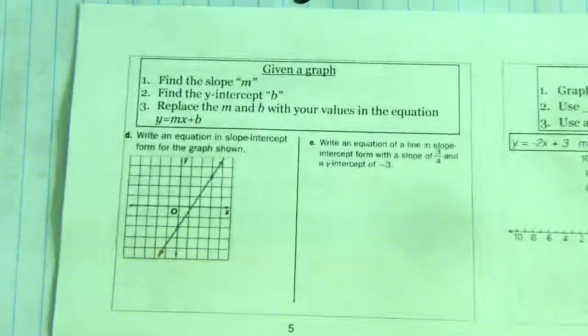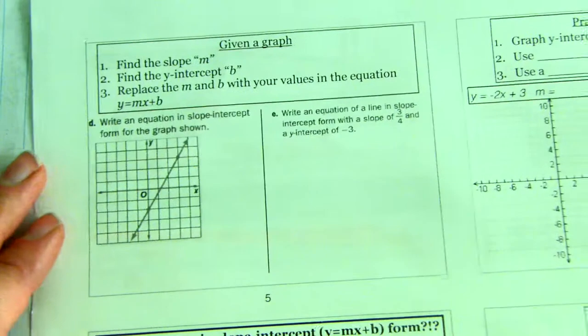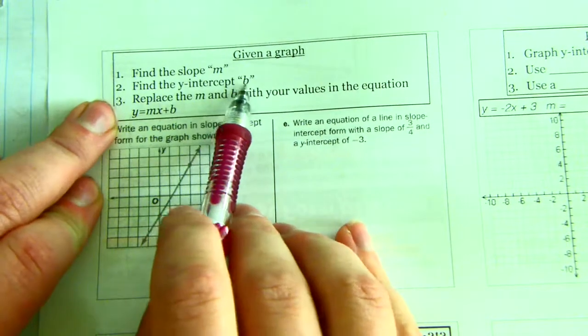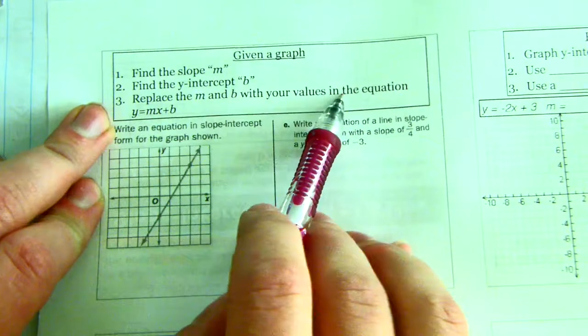Now we're given some different information. So if we're given a graph and we need to write it in slope-intercept form, a couple hints here are to find the slope, then find the y-intercept, that's where it crosses the y-axis, and then replace the m and the b in your values.